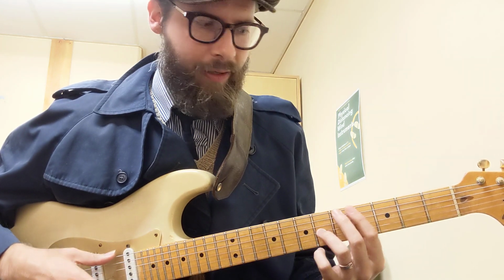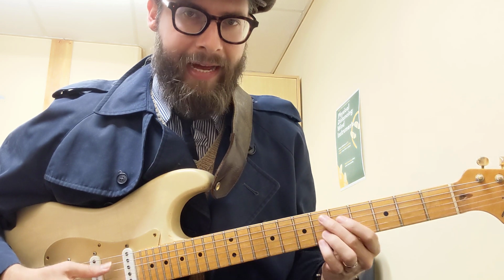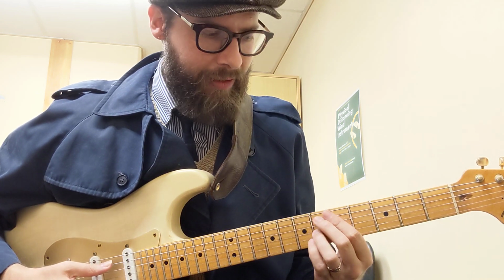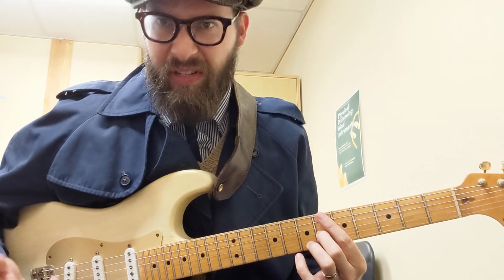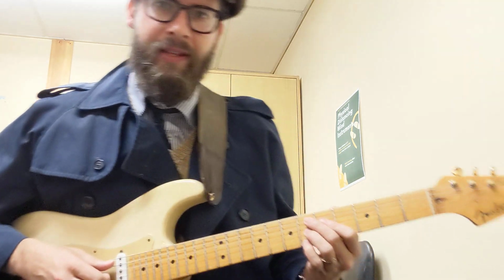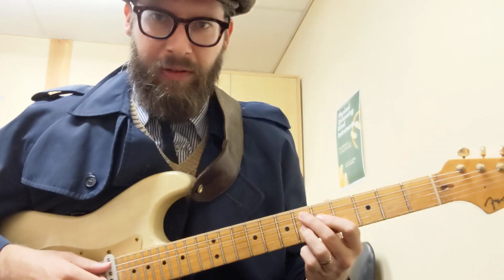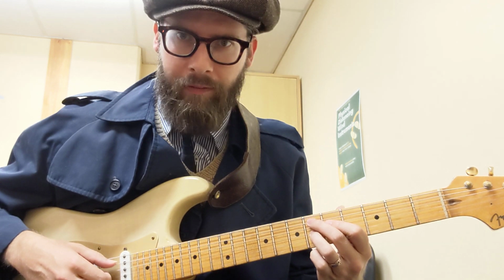So A7 has the notes A, C sharp, E, and G. And E flat 7, which is a tritone away, has the notes E flat, G, B flat, and D flat. D flat, C sharp being the same note. So that means, theoretically, the nucleus of this chord, sans the root note, is the same, right?